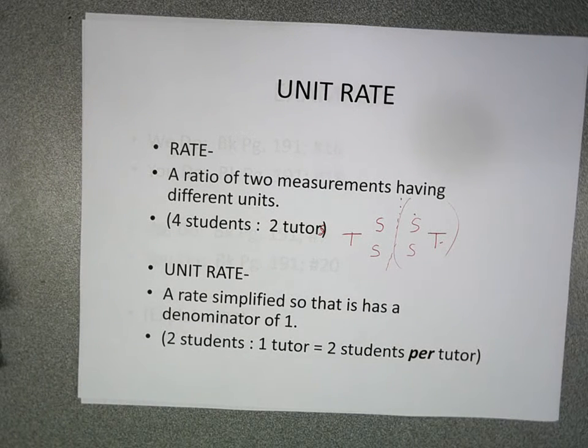We have a very popular unit rate out there. I'll give you a hint. You sometimes see it if you're riding as a passenger in your parents' car. Does anyone know what that unit rate is? Well, you're close.